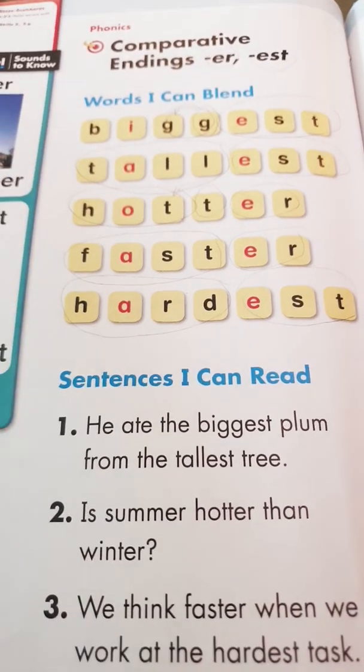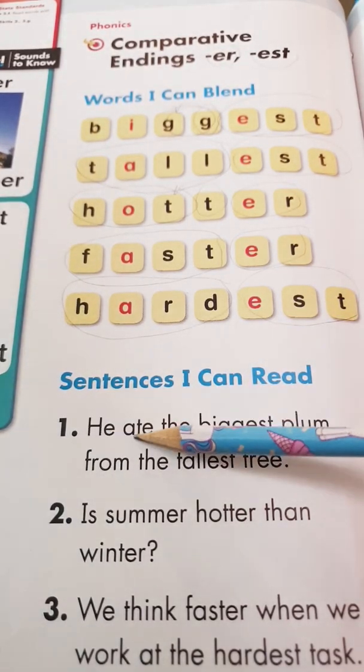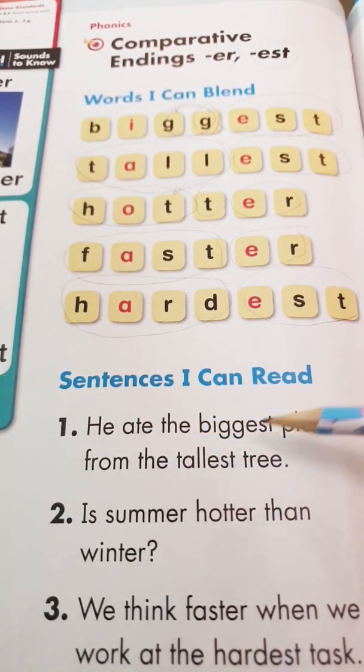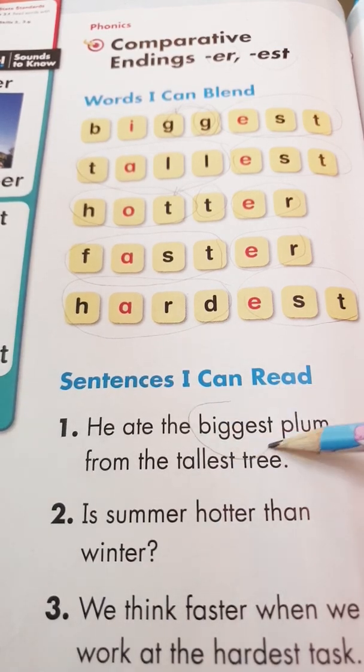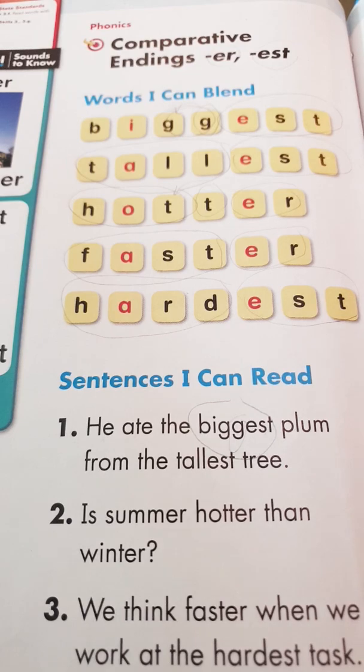We will read these sentences. The first one: He ate the biggest plum. So here the word biggest, we add est and we double what? The G. He ate the biggest plum from the tallest tree. Tallest. Okay, so biggest and tallest end with est.